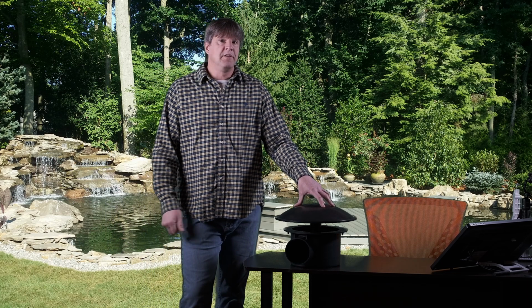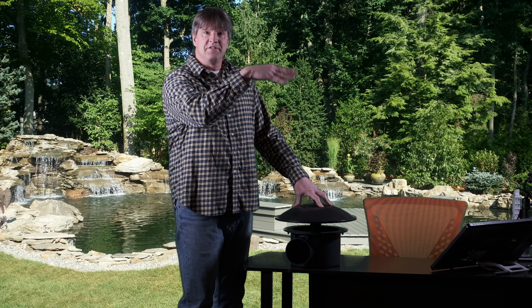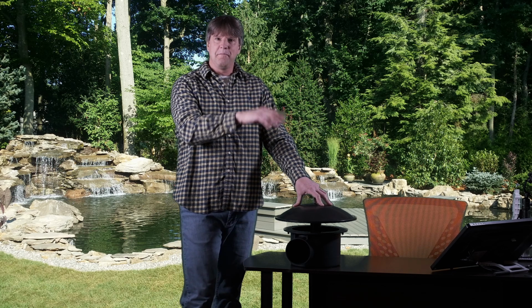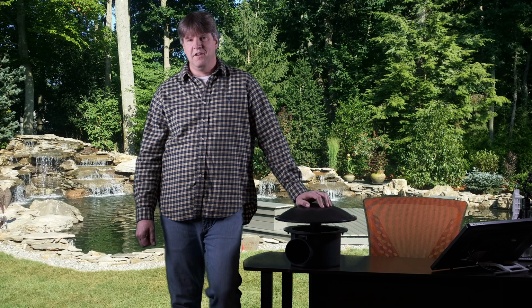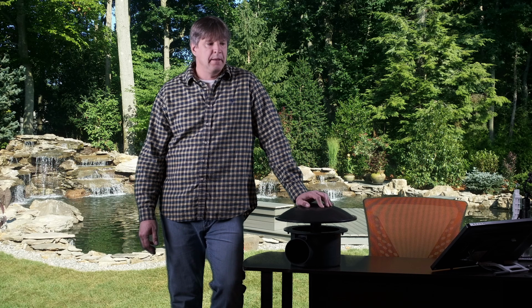It's definitely something to think about. I get a hole in my pond. What's the worst thing I've got to do? Push clean a little algae off the side of the liner before I put a patch on it? Yeah, maybe $7,500. Your pond's patched, done, ready to go again. It's a big difference.